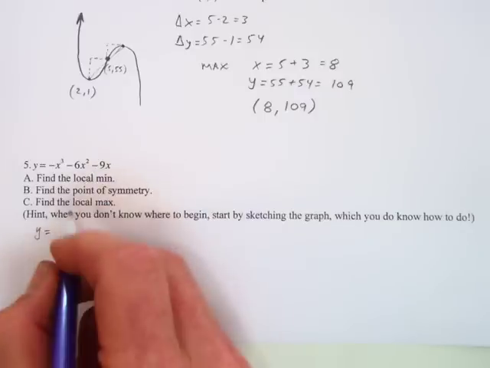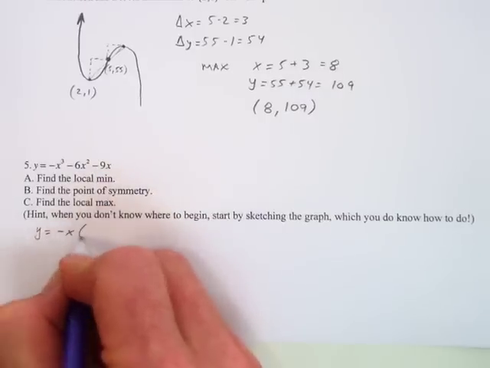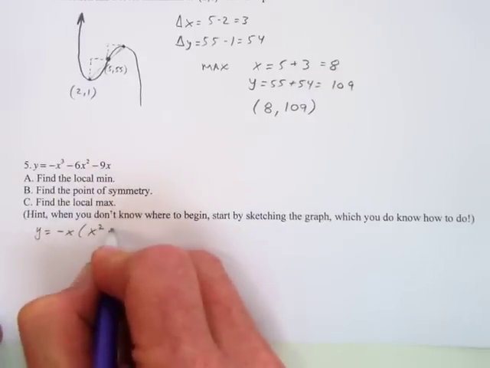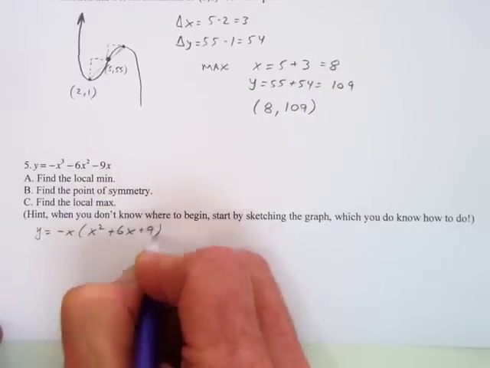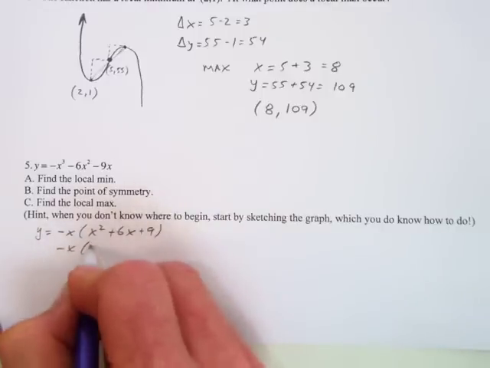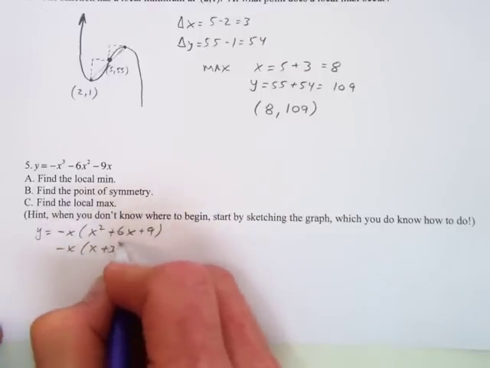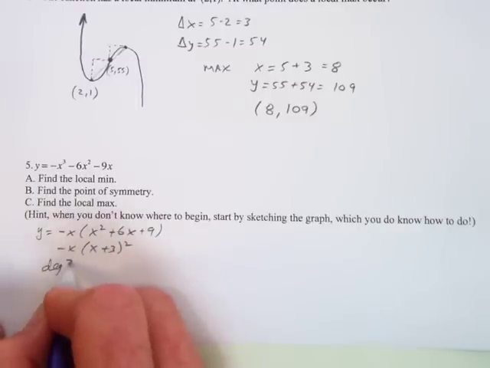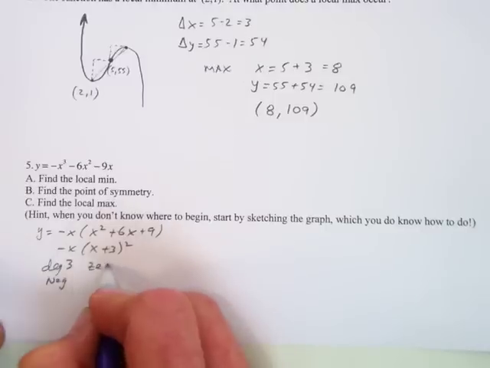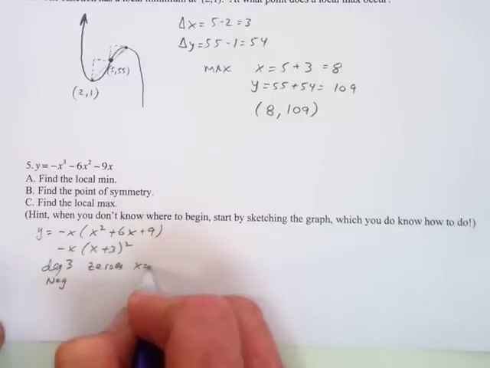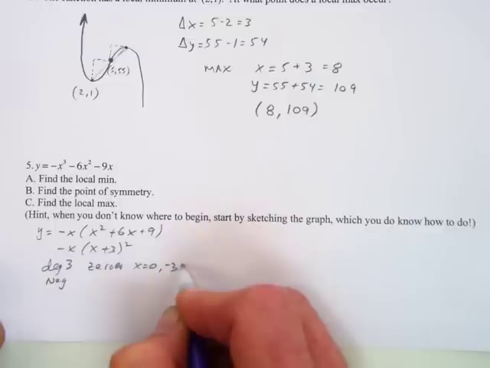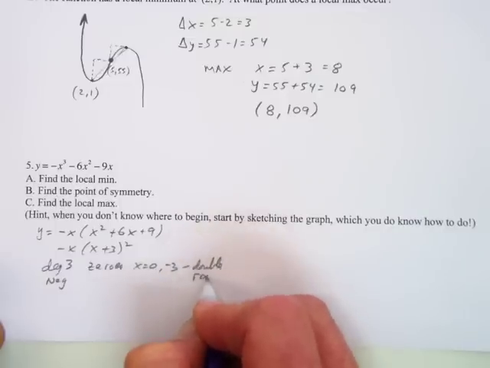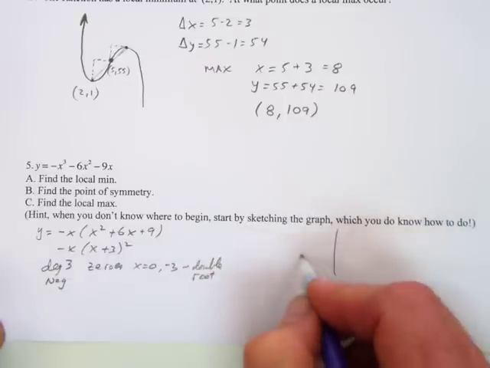So the first thing I want to do is factor this out. So I have negative x, and then I have x squared plus 6x plus 9, which means negative x times (x plus 3) squared. It's a degree 3 equation. It's negative, and my zeros are x equals 0 and negative 3, but negative 3 is a double root. This is going to be important for this particular problem.